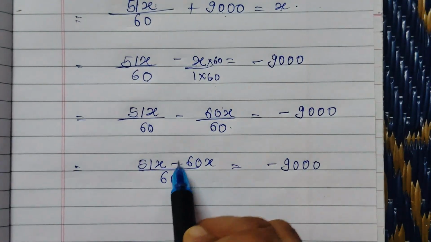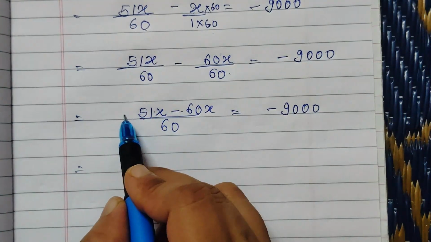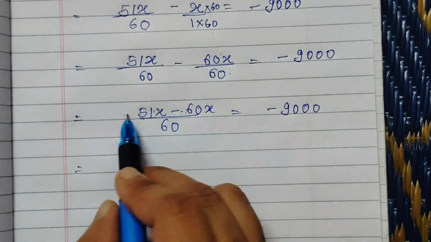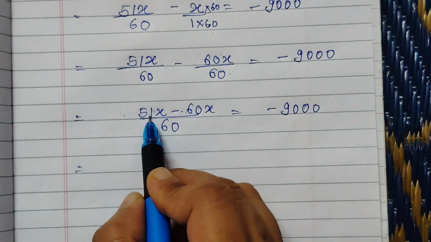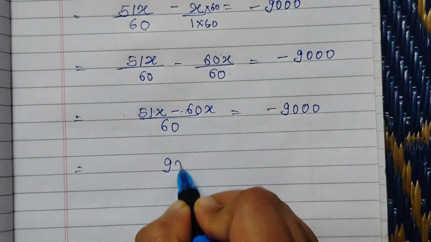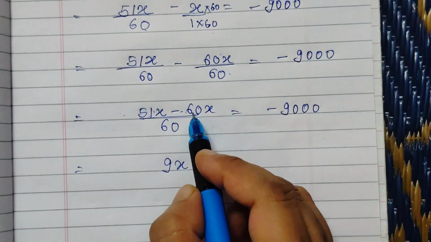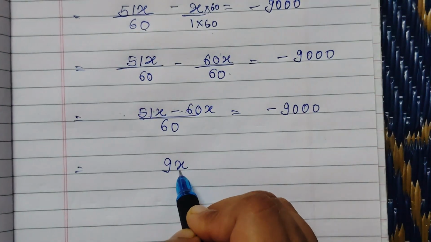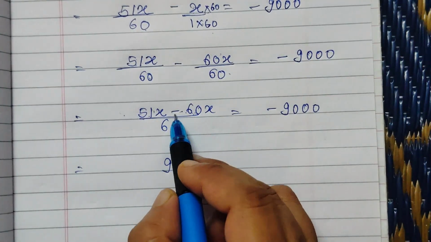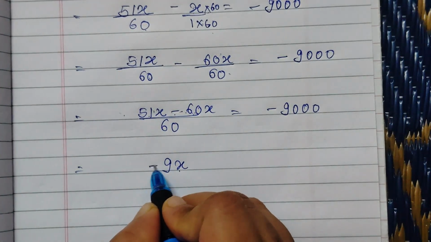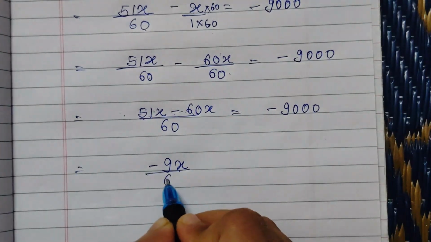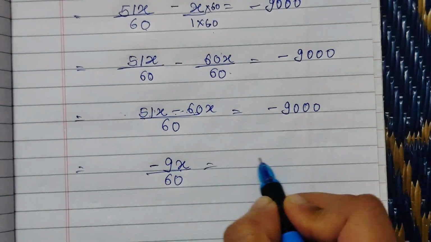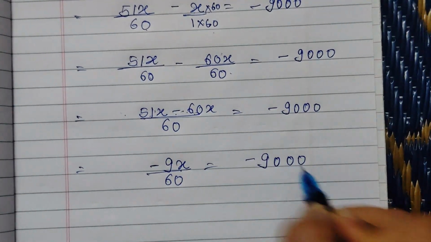Okay, we wrote this. Now sign of 51 is what? Plus. Plus minus minus. So 60 minus 51 is 9x. Who is bigger? 60. What is the sign of 60? Minus. So I'll get minus 9x upon 60 is equal to minus 9000.